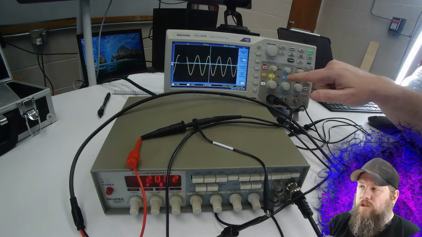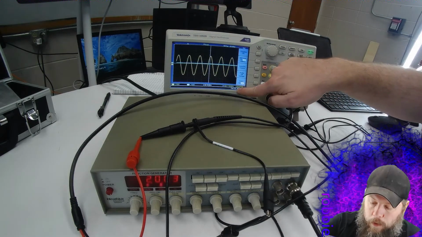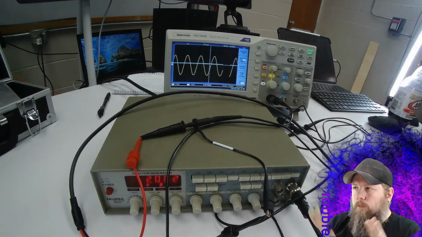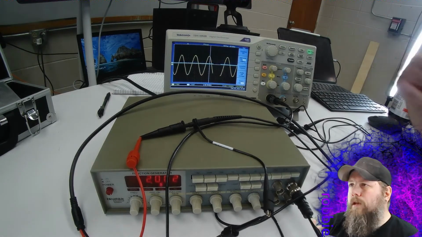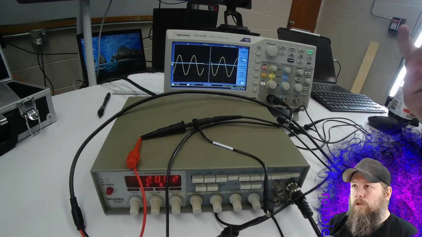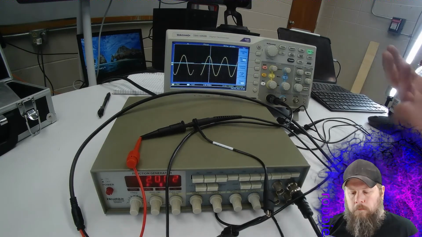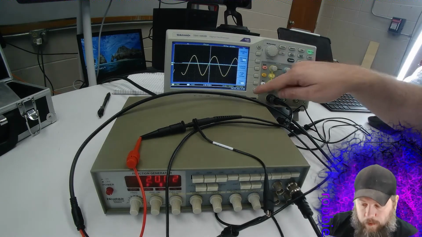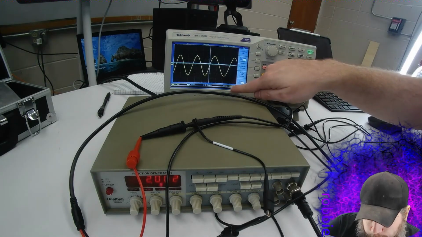Now, by changing this, I did not change that to 2 kilohertz. I want to go to 2.1, but whatever. All right, so let's go to 2K. Make sure that we can get a good sine wave. There's no way of seeing that with the naked eye. It's like 4 millivolts.